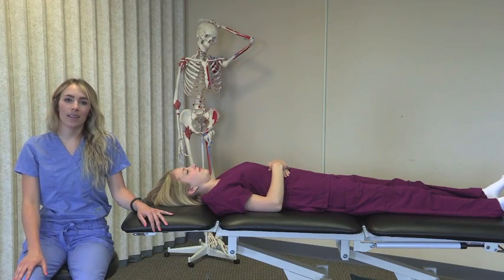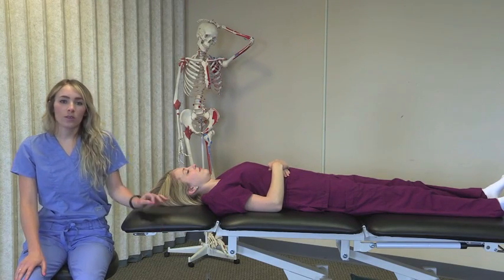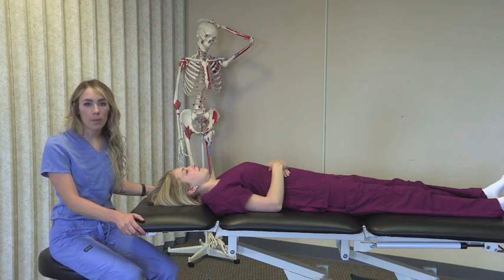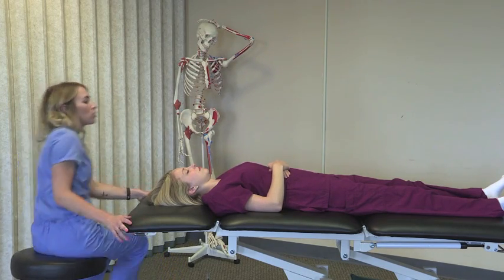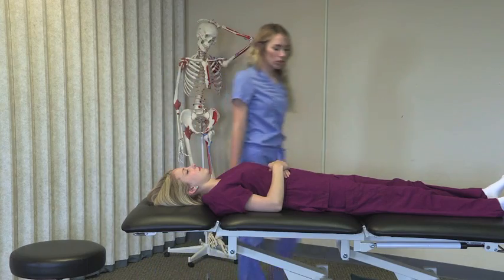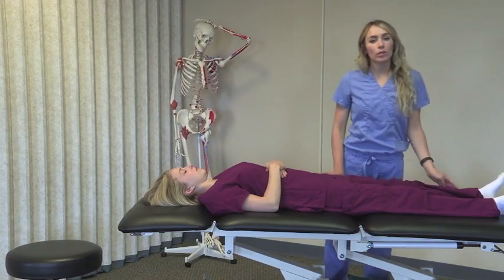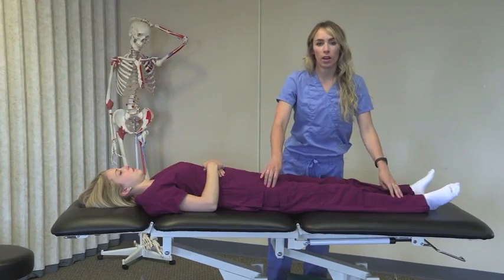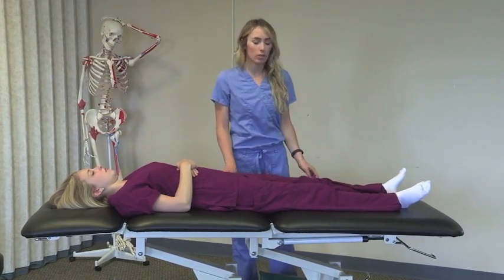Hi guys, this is the hip and innominate video. Some reasons we might assess our patient's hip or innominates is if they come in for hip pain or even low back pain. So first we'll just do some range of motion of the hip. And remember, anytime we do range of motion for a joint, we want to do it bilaterally so that we can compare and assess for any restrictions or asymmetries.